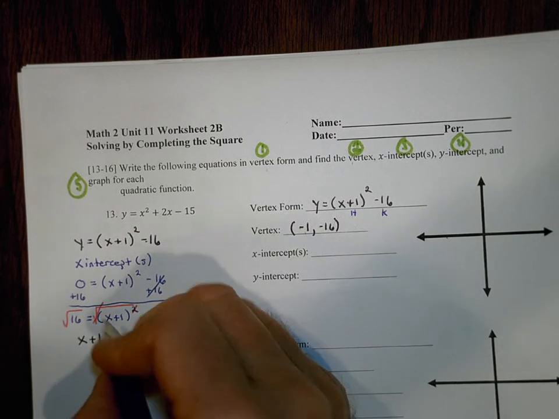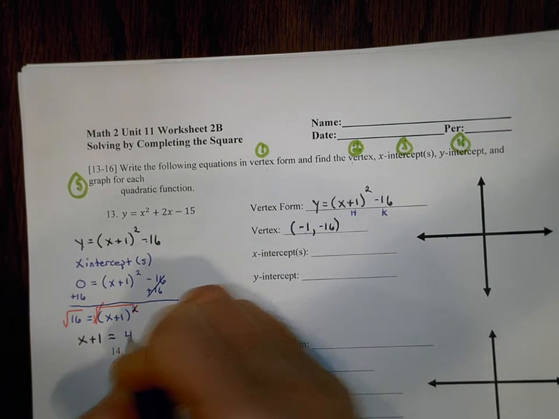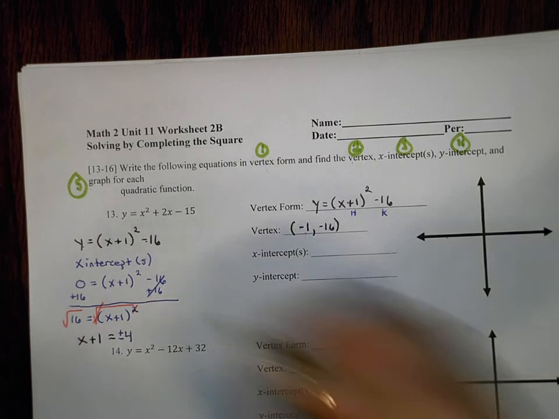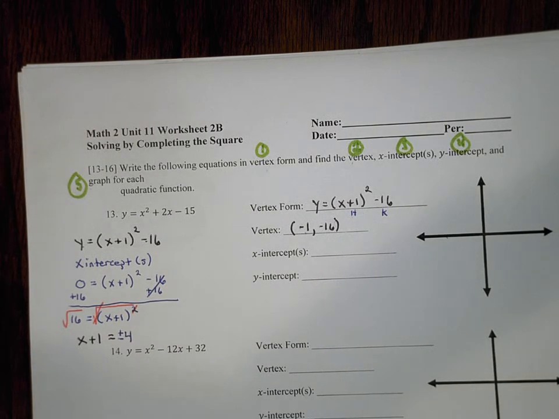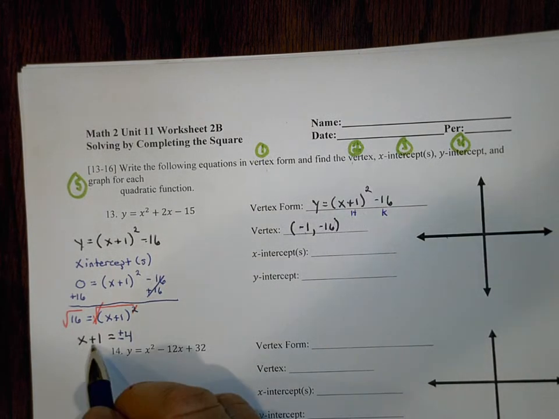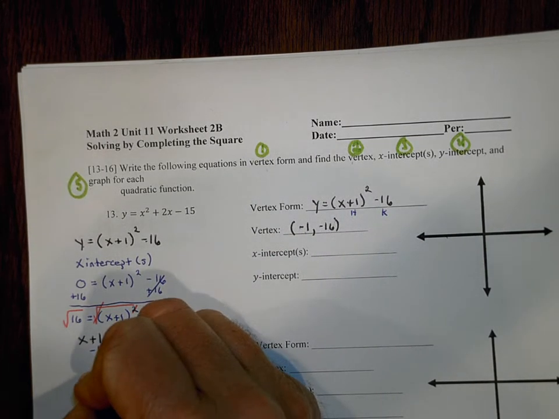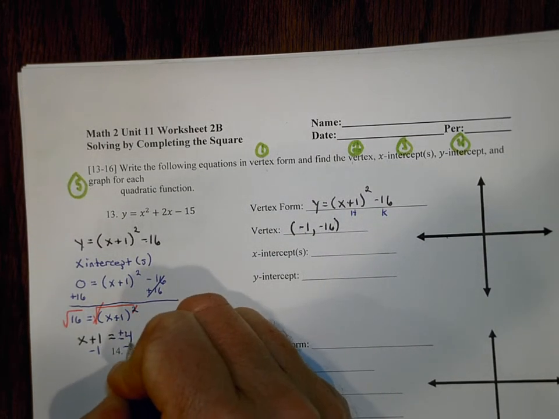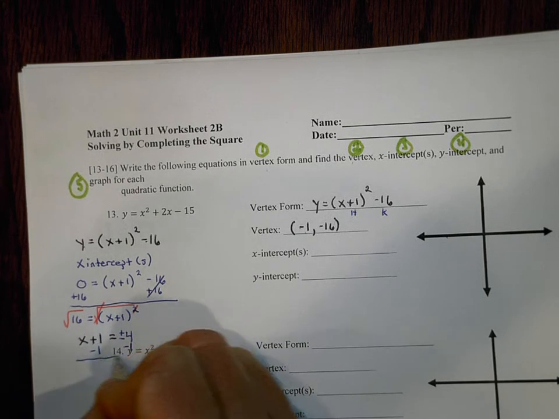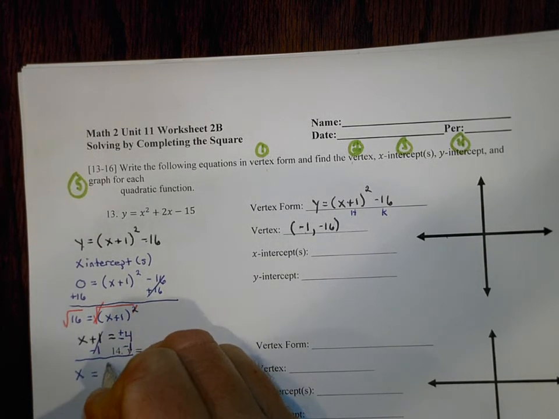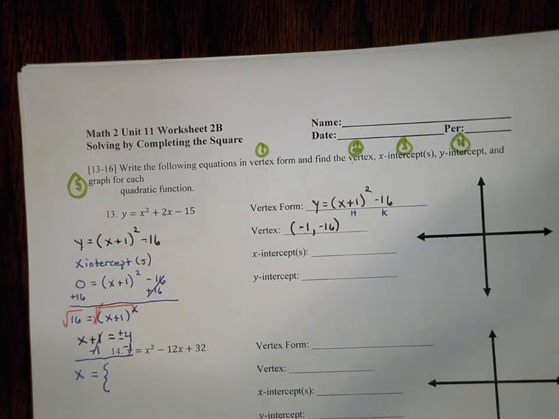And the square root of 16 is 4, but remember, it's not just positive 4, it's positive and negative 4. Okay? Haven't solved for x yet, but I'm almost there. I now need to subtract 1 from both sides. So I'm going to minus 1 from both sides of the equation. When the 1's cancel out, I'm going to get x is equal to, and I'm going to end up with 2 answers for x.